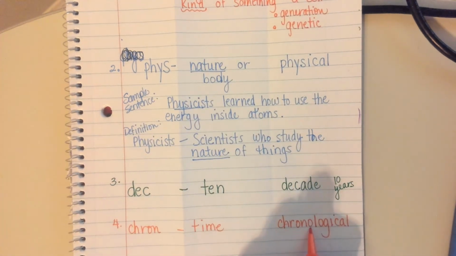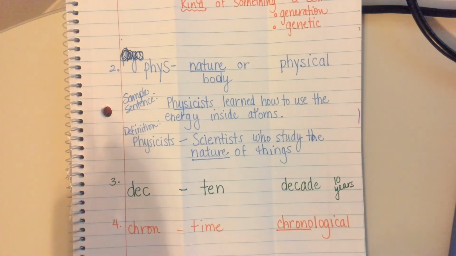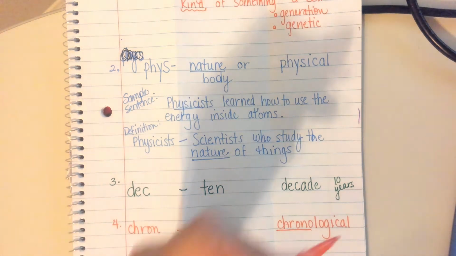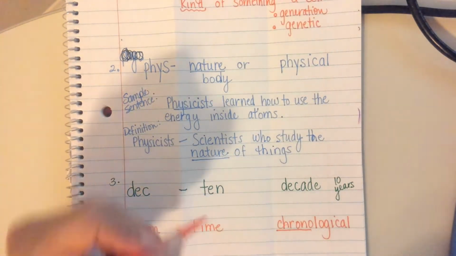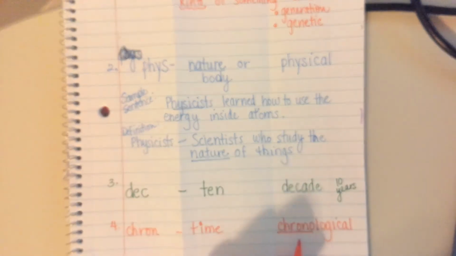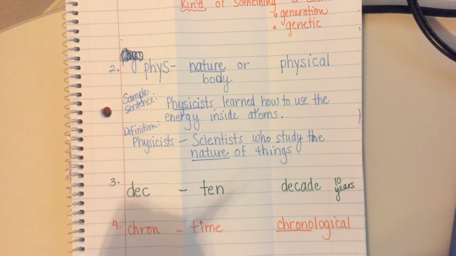So now that you know that this refers to time, then my chronological age would be the number of my age. And that's all you need.